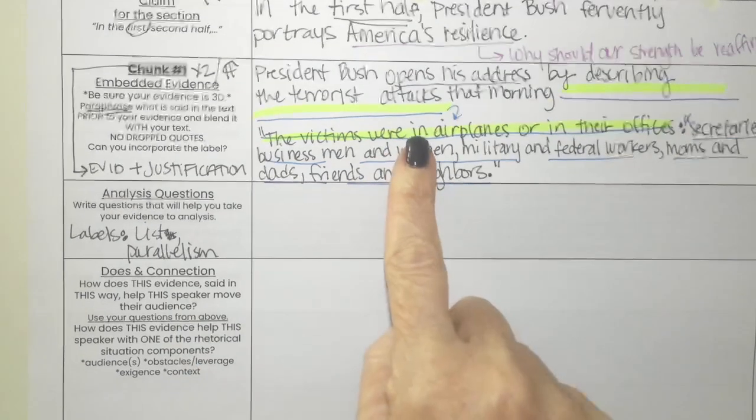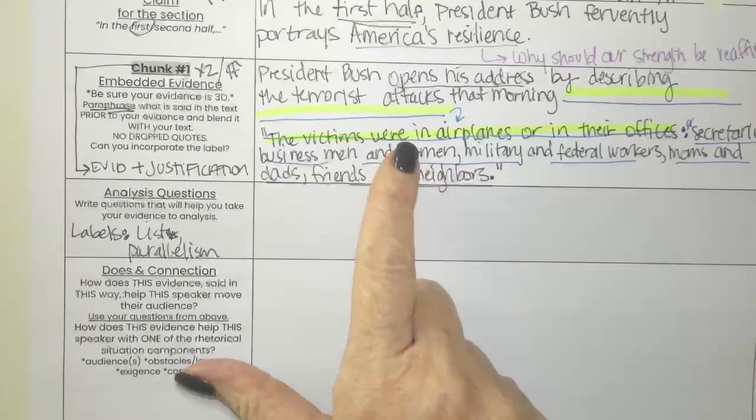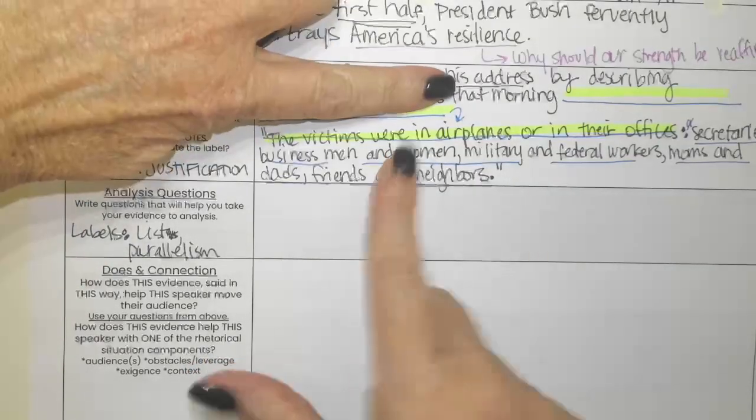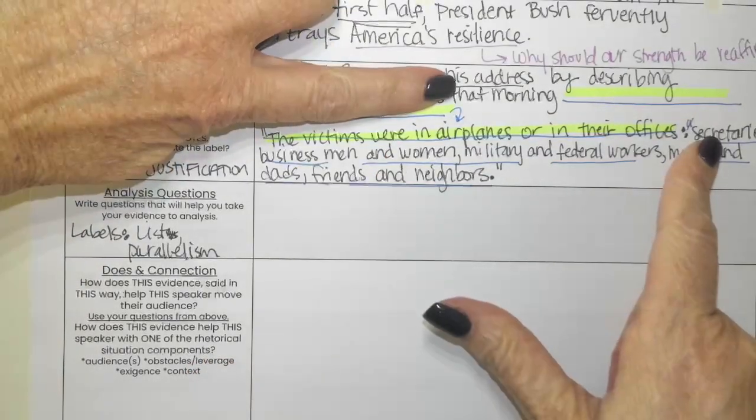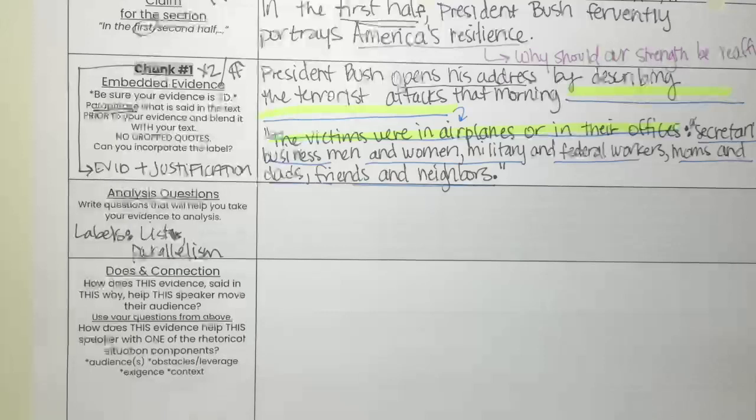So turn to your partner, see if there is a way that you can make this top part match this bottom part. Ready, set, go.